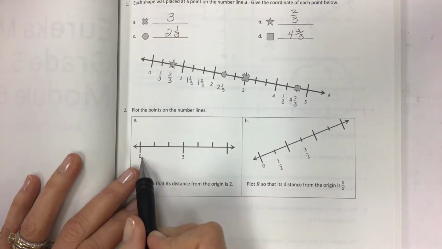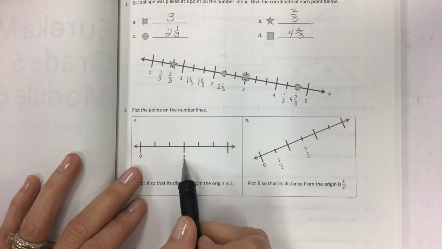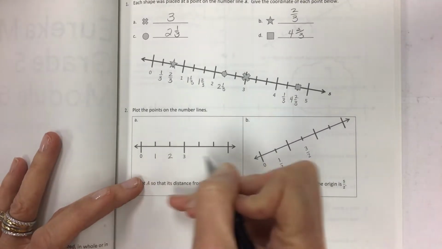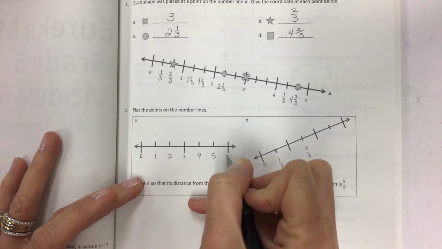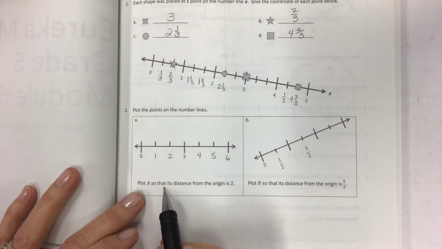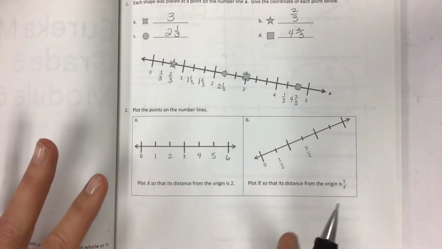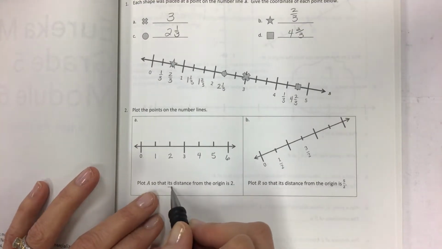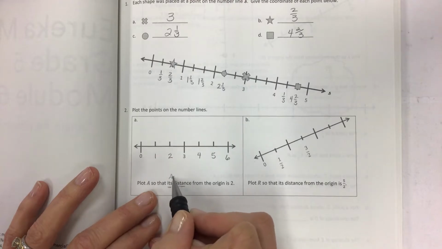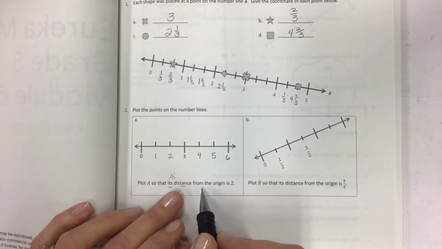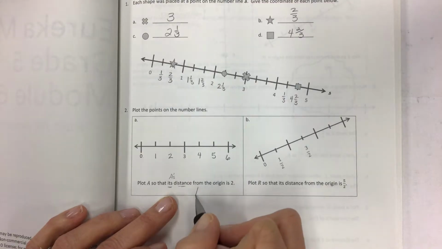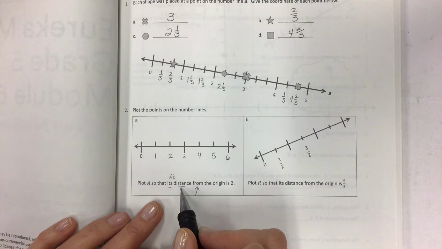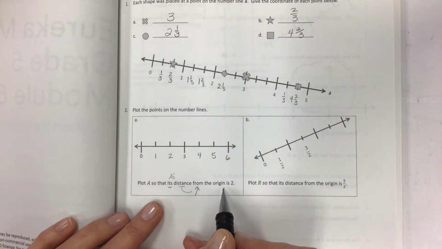Now in the middle, plot the points on the number lines. Okay, we have a 0. We have tick, tick, 3. Easy enough. There you go. Plot point A so that its distance, this is where they start to throw you, the language. Plot point A so that A's distance from the origin is 2. From is a really important preposition. Okay? The distance from the origin.